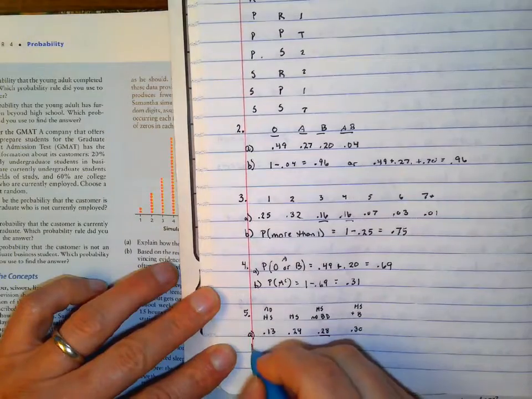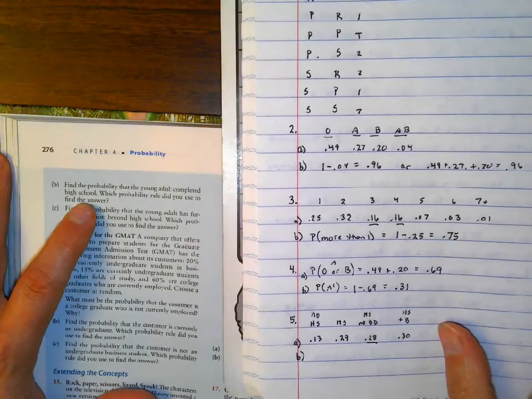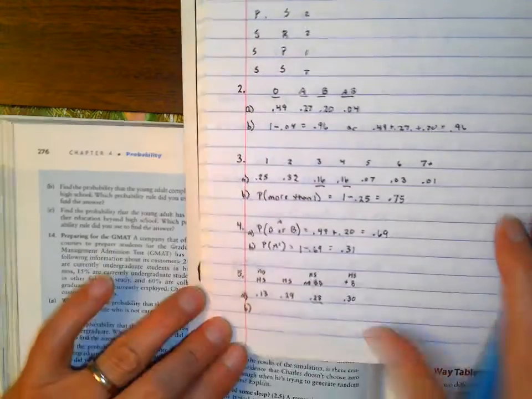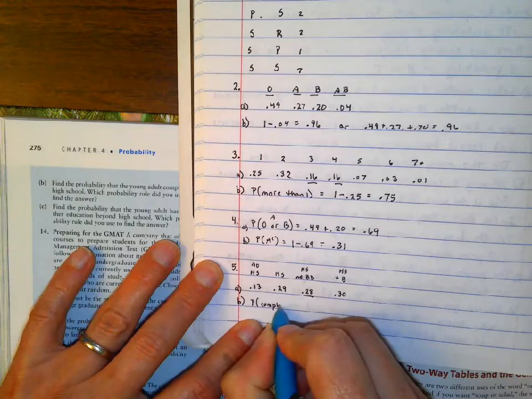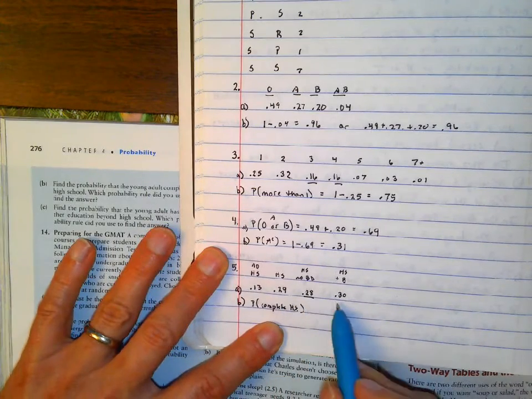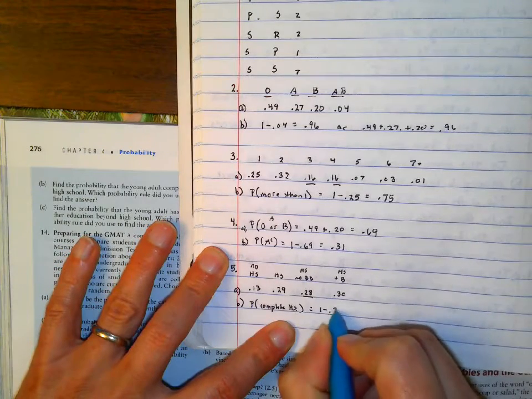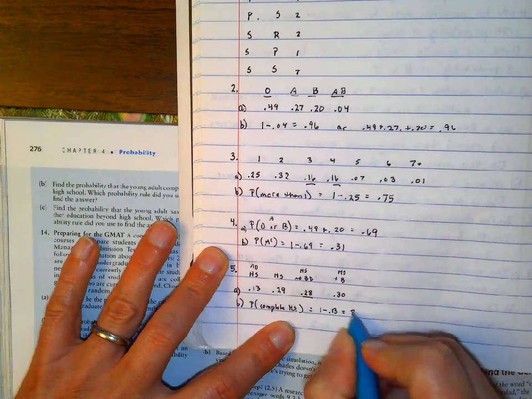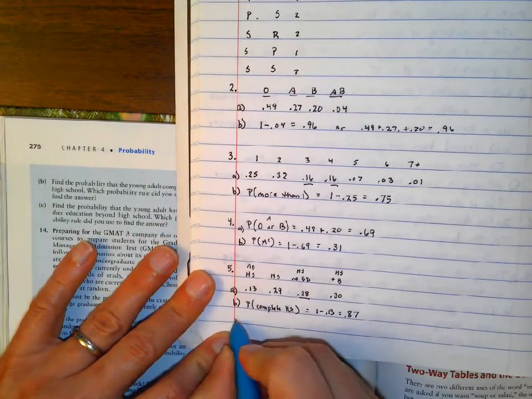Part B says, find the probability that a young adult completed high school. Okay, probability of completing high school. You could take this one and this one and this one and add those all together, or 1 minus no high school would be 87%. Okay, that's the easier way to do it using the complement rule.